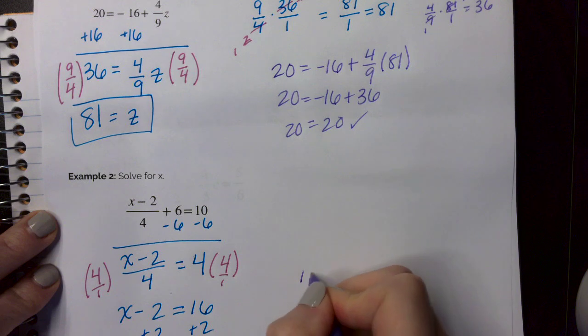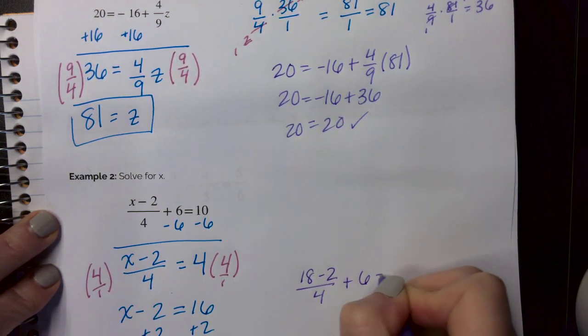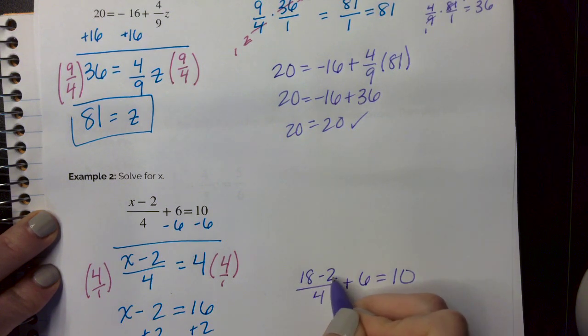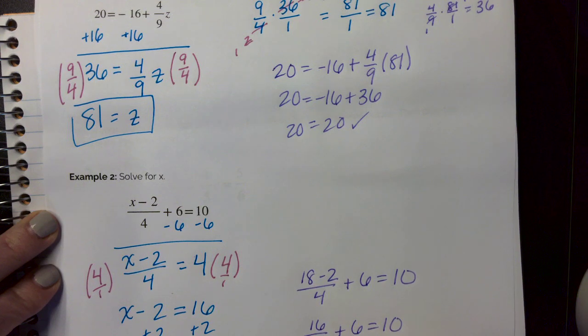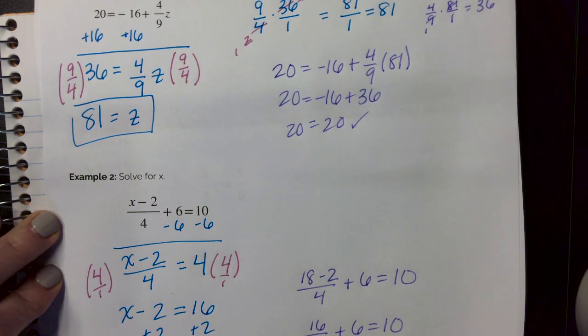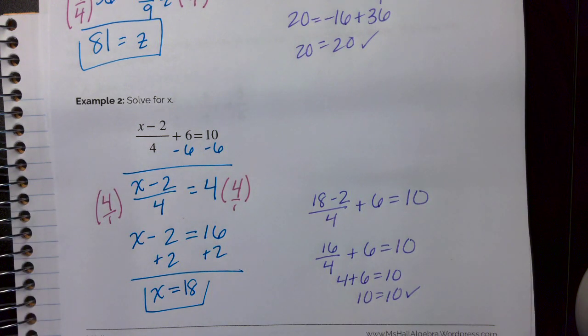Checking it, let's go 18 minus 2 over 4 plus 6 equals 10. 18 minus 2 is 16 divided by 4 plus 6 equals 10. 4 plus 6 equals 10. 10 equals 10. It checks out. And let me go like that so that you can see all my work.